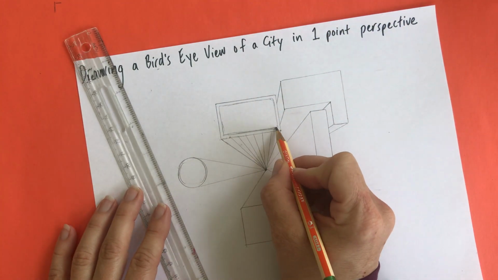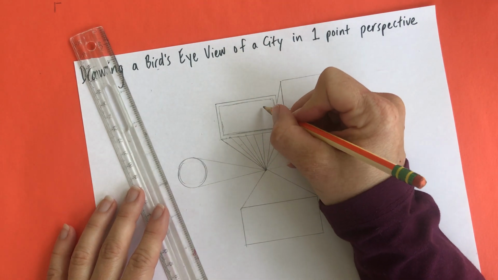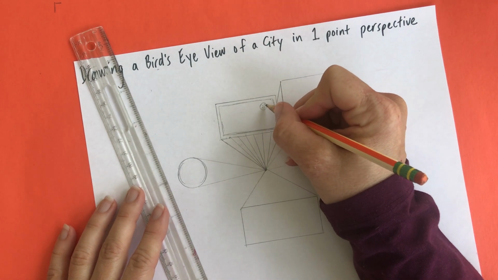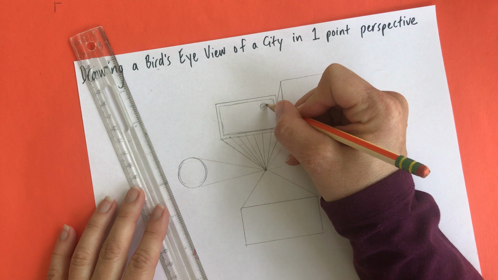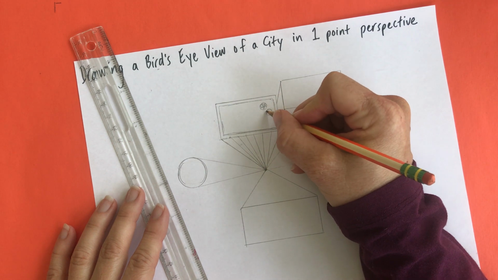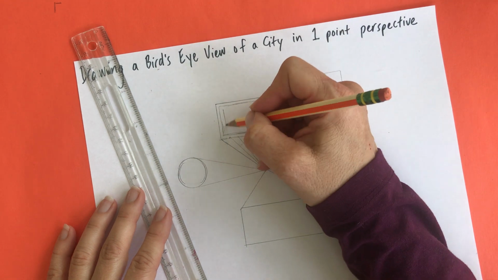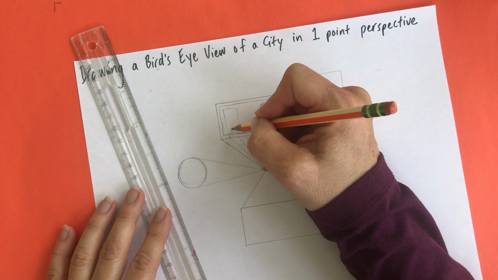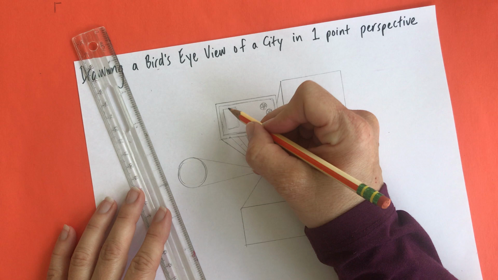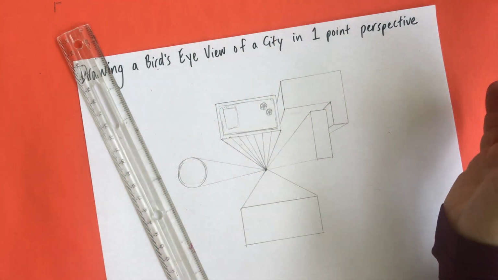So I could do this. Maybe there's some sort of like air conditioning units or something on the roof. Maybe I could draw that a little better. Maybe there's something, I don't know. I don't know what these things are really. Maybe there's some sort of box. There's something. There you go. I could draw things on the roof. I could just make it like gravelly, but details like that.